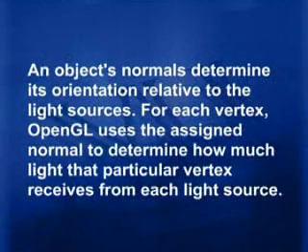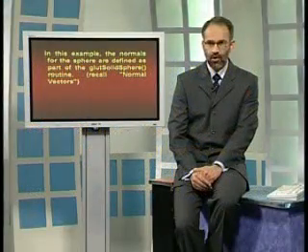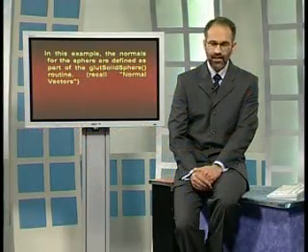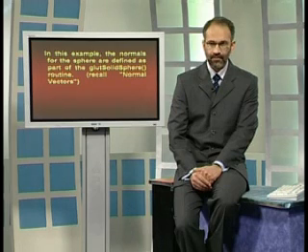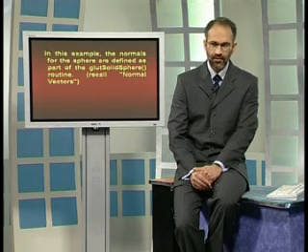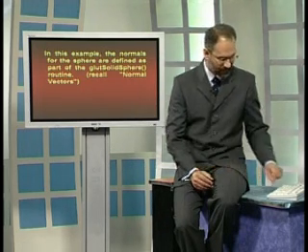An object's normals determine its orientation relative to the light sources. For each vertex, OpenGL uses the assigned normal to determine how much light that particular vertex receives from each light source, although for simplicity, for the moment, we are talking about only one light source. In this example, the normals for the sphere are defined as part of the glut solid sphere routine. We have talked about normal vectors. That discussion, if recalled, would definitely be handy right now.